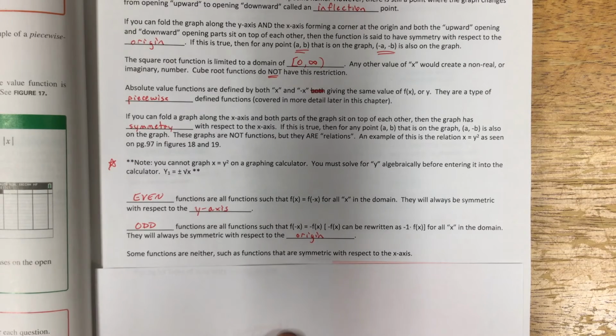Okay, so that's another descriptor that you need to know about your capsules that are not listed there. You need to go back and label them as either being even, odd, or neither. That would be a strongly encouraged thing to do. And that is basically all of the information that you need out of 2.1, which is to start learning what the parent functions look like.